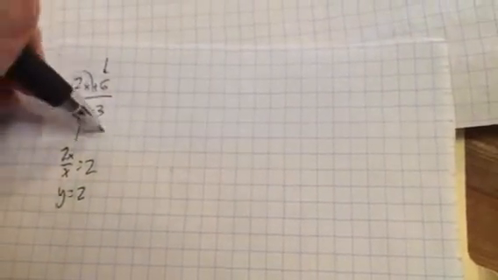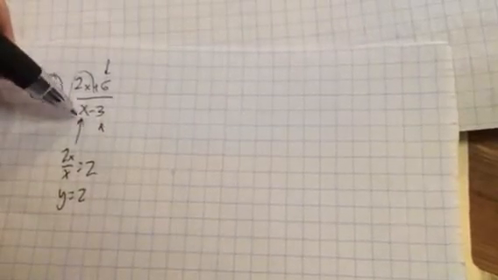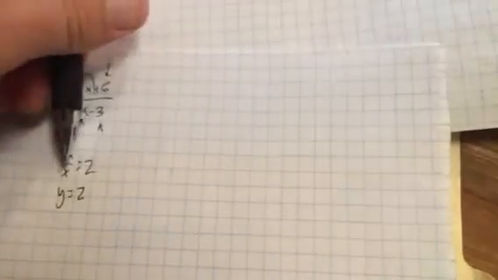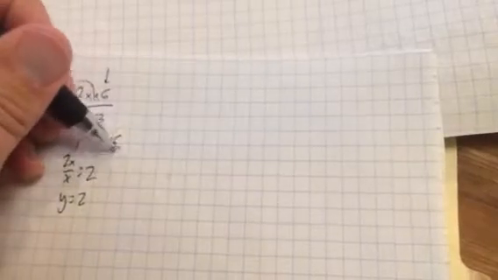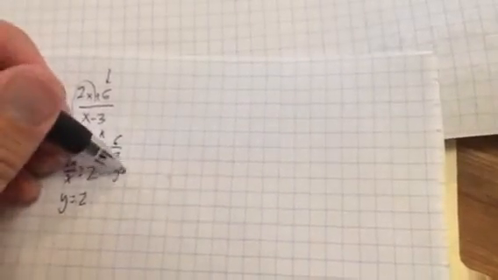What else can I look at? Oh yeah, the y-intercept. It's when x is 0. When I plug in 0 for x, notice I get 6 over negative 3. So that's a negative 2. So there's my y-intercept. There's my horizontal asymptote.